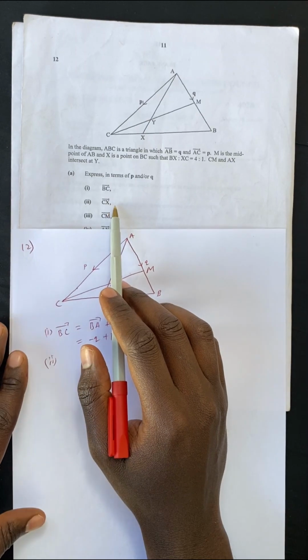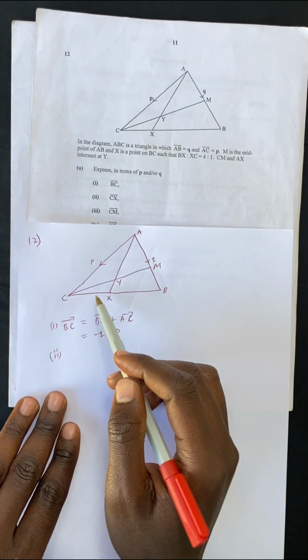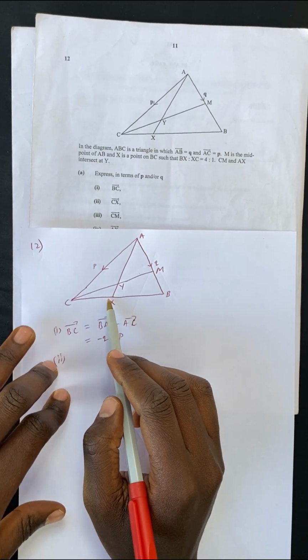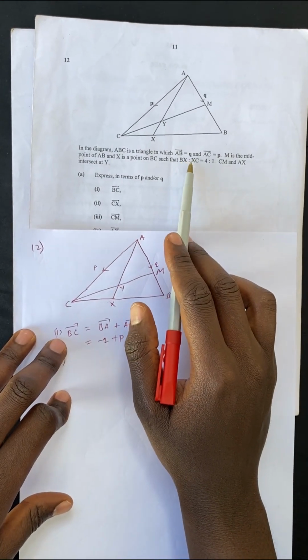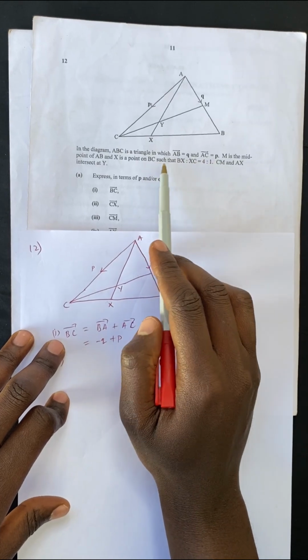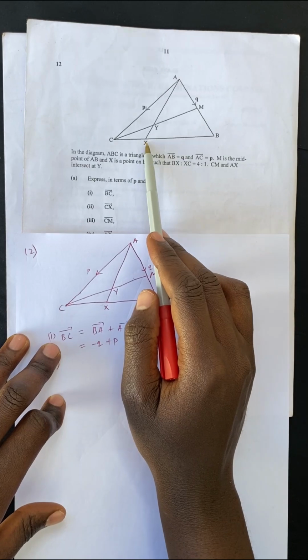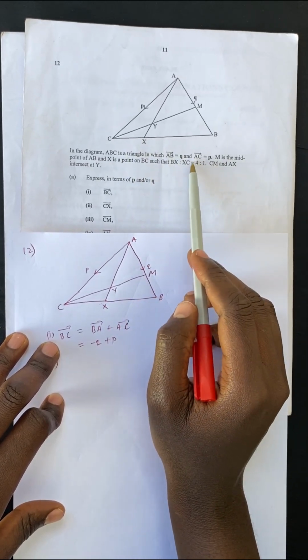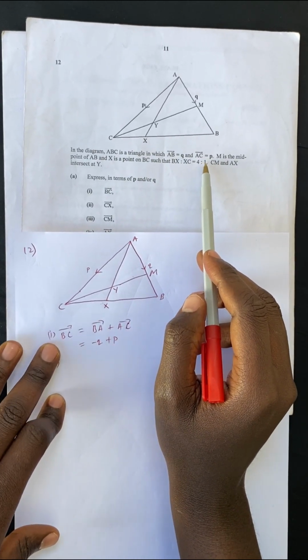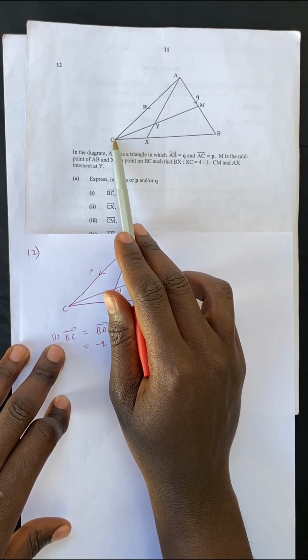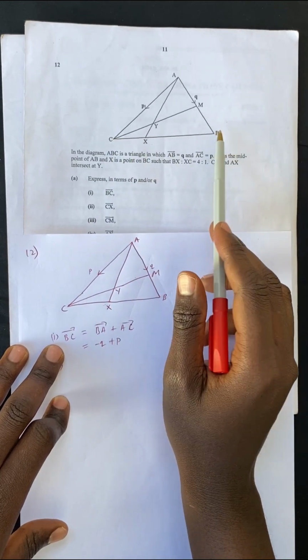Item 2, find CX. CX is moving from C to X. Here we are told that BX to XC is 4:1. So from B to X is 4, from X to C is 1, so the total is 5. What it means is that our CX will be 1/5 of CB.